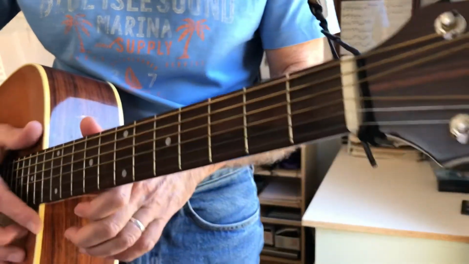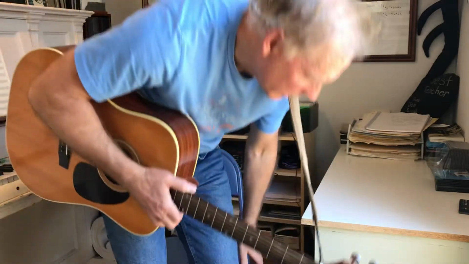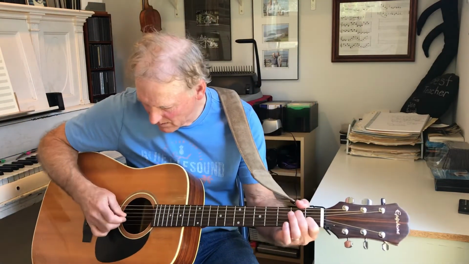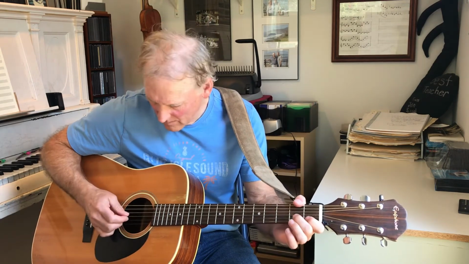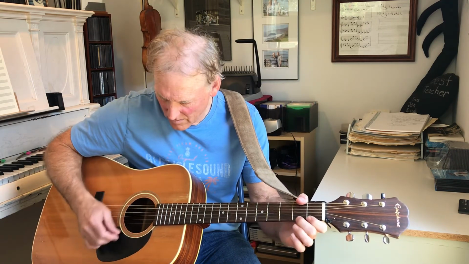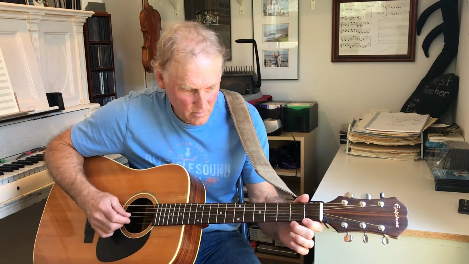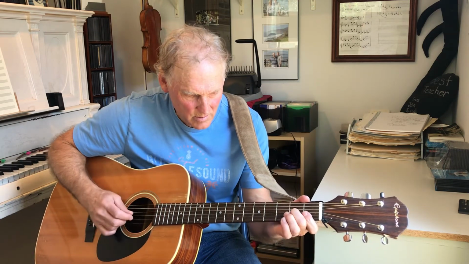Okay, so why don't we try that song together? This is That Rainbow Song. It starts on a C, and then we're going to go to the A minor, and then to that E minor chord. Okay, so on the count of 4, 1, 2, 3, 2 C's, and go to the A minor, and 4 E minors, and get ready for that bar chord.